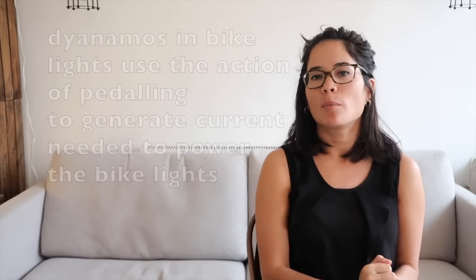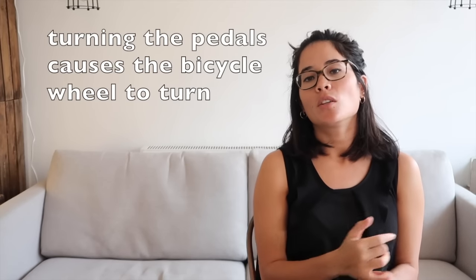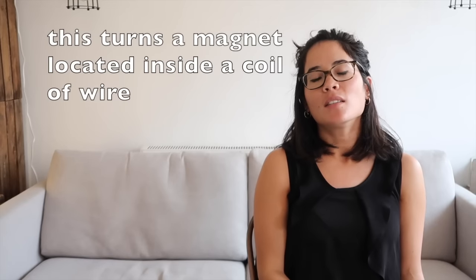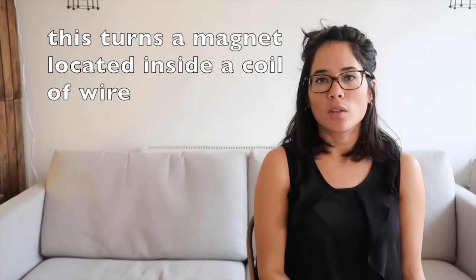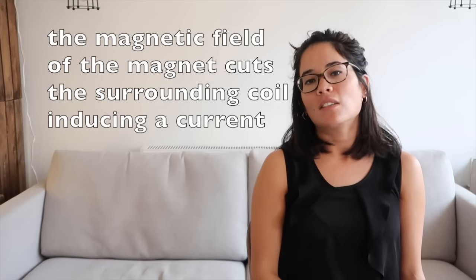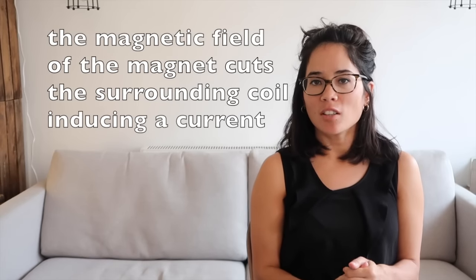So we need to explain from an electromagnetic point of view how that works. As you turn your pedals, clearly the bicycle wheel turns. This turns a magnet which is located within a coil, and the magnetic field of the magnet cuts the surrounding coil, which induces a current. So within a bicycle dynamo, you find that there is indeed a simple generator.